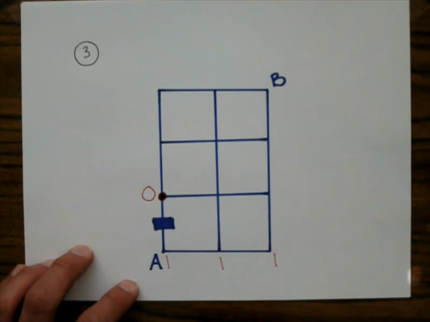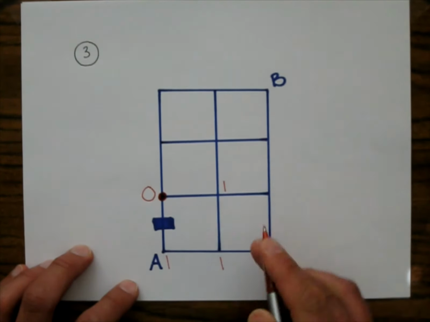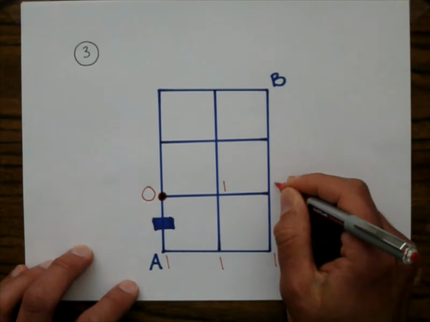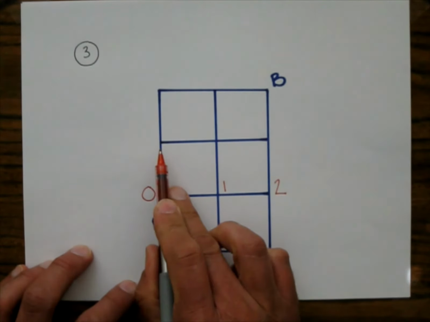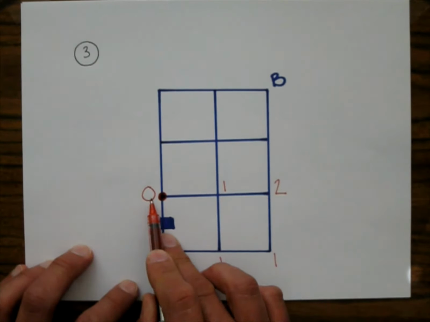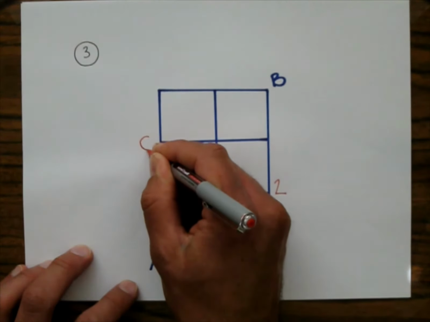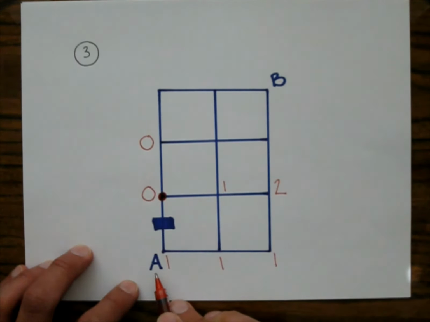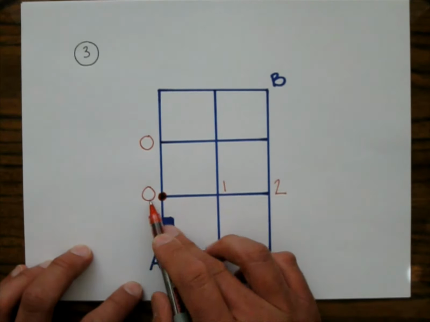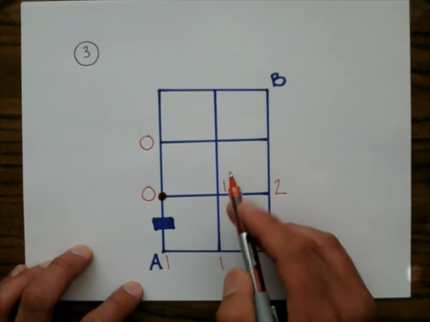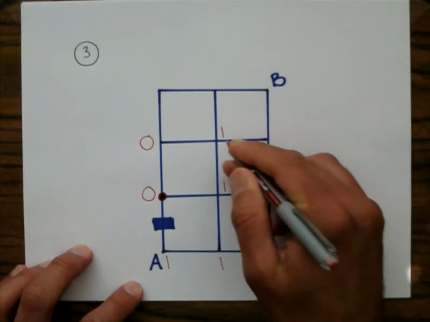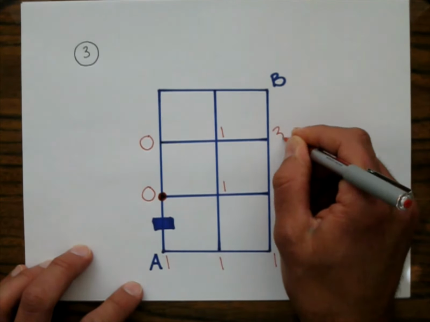Now everything else continues as normal. Look, 0 plus 1 is 1. 1 plus 1 is 2. I go up to this next intersection. Okay, look, I have a 0 there, so there's no way I would go there if I'm taking direct routes from A to B. So the 0 comes from up there, and then I have 0 plus 1 is 1. 1 plus 2 is 3.